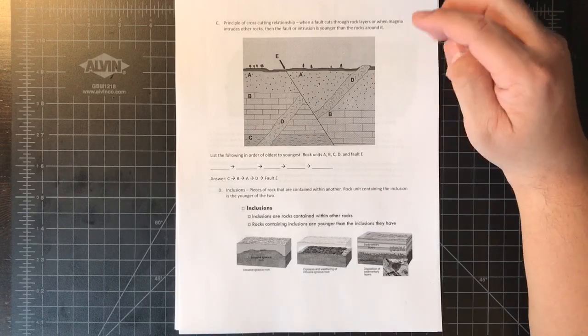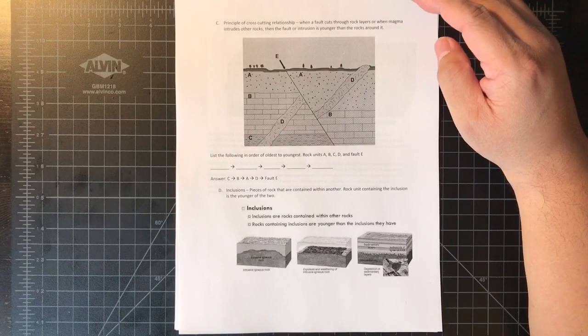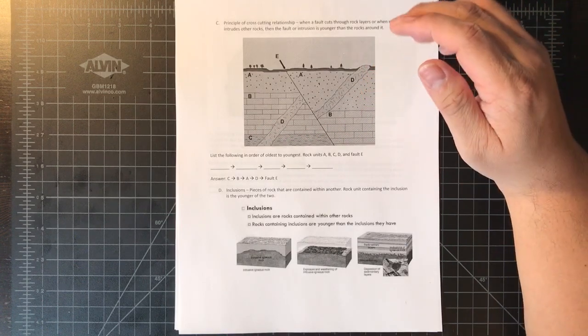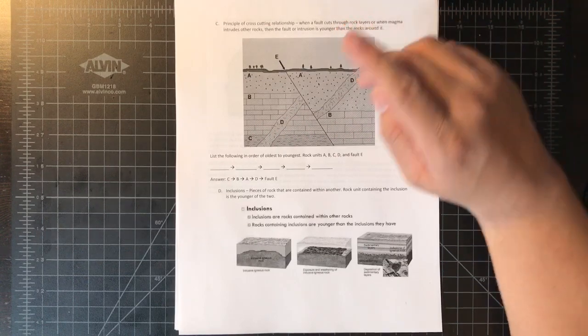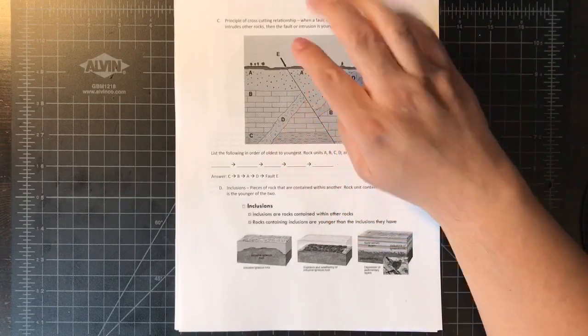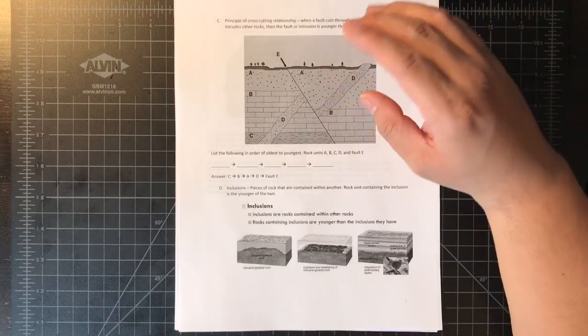All right, next page over. Let's take a look at C. This is the principle of cross-cutting relationships. Remember, we did some of this in class. It means this: when a fault cuts through rock layers, or when magma intrudes rock, you see we have both of them here. We have an intrusion. We also have a fault. So we're going to put both of them in play.